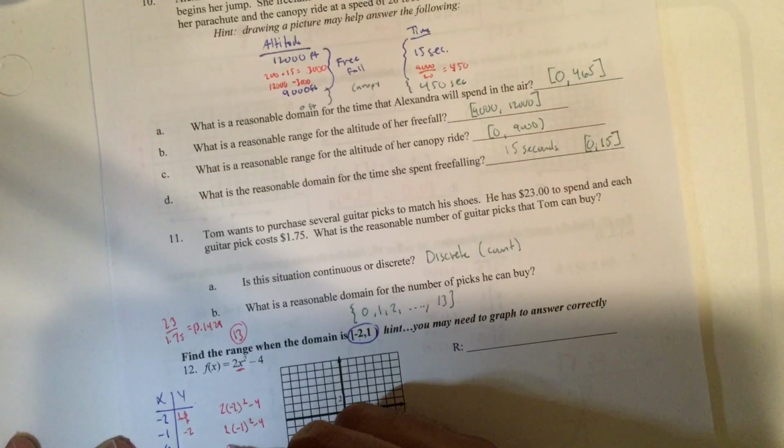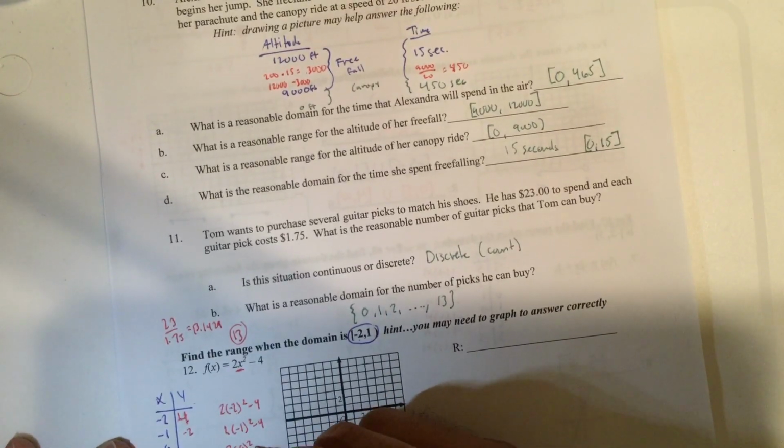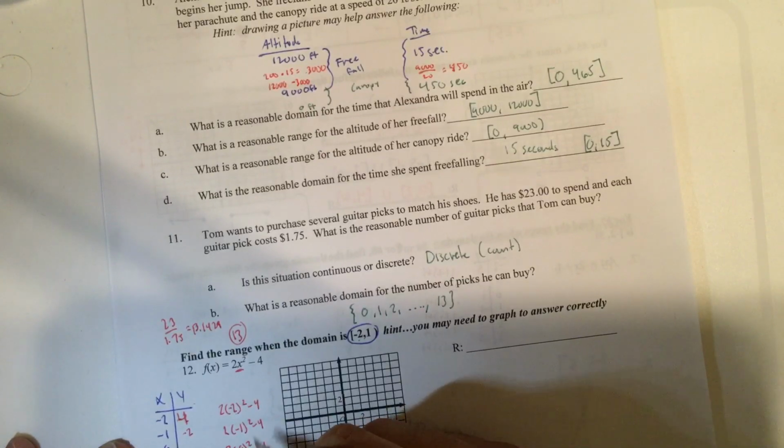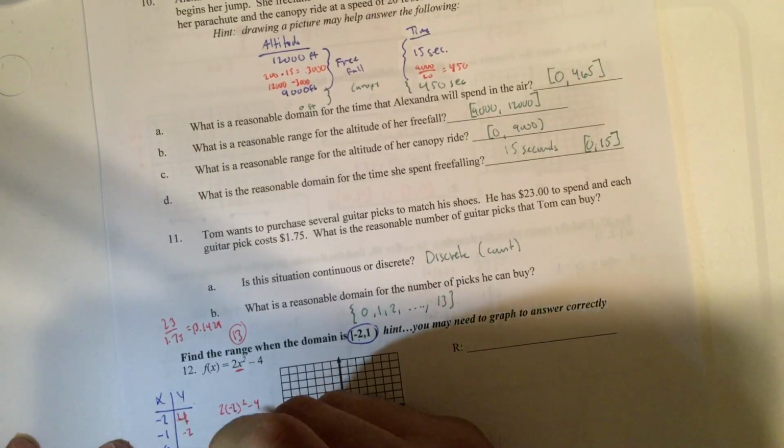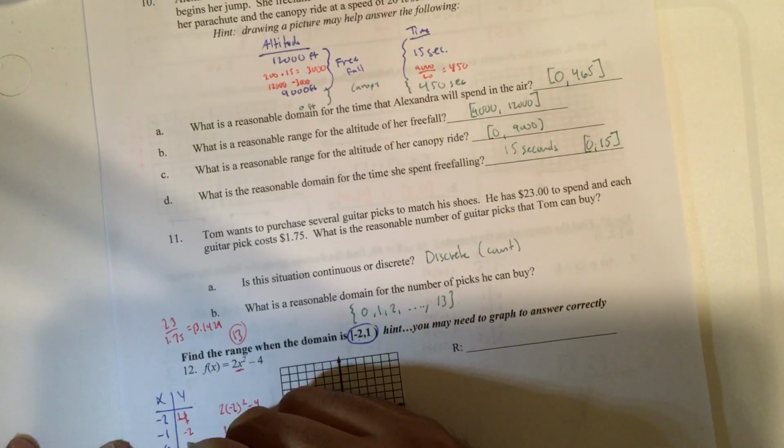All right, for the next one, 2 times 0 squared minus 4. So 0 squared is 0. 0 times 2 is 0. 0 minus 4 is -4.